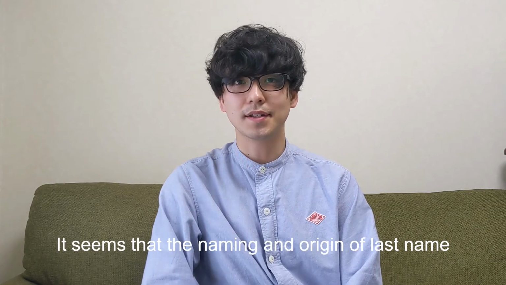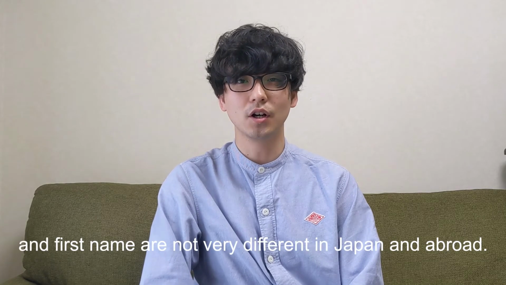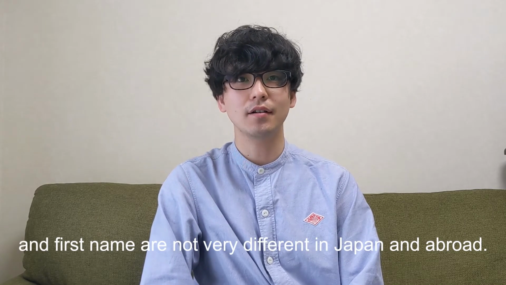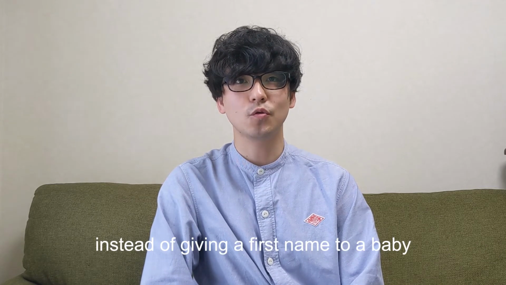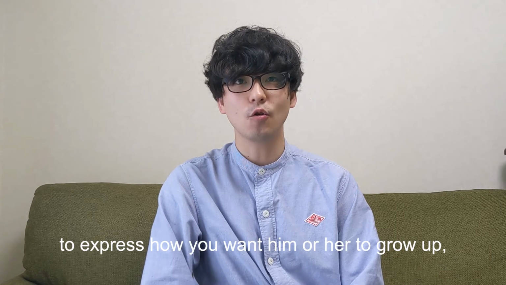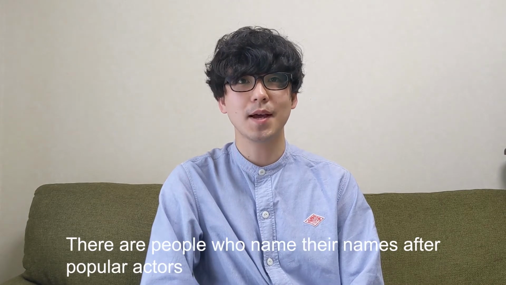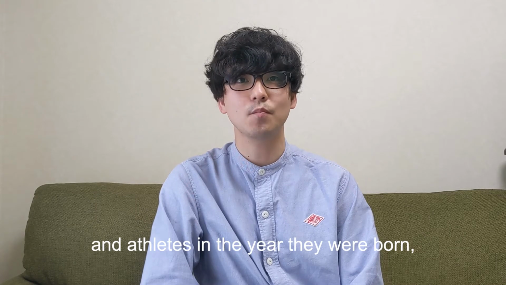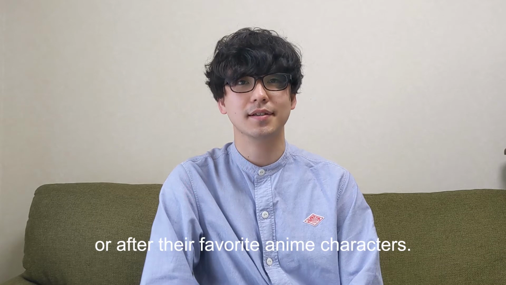It seems that the naming and origin of last names and first names are not very different in Japan and abroad. In recent years, in Japan, instead of giving a first name to a baby to express how the parents want him or her to grow up, there are people who name their children after popular actors and athletes in the year they were born, or after their favorite anime characters.